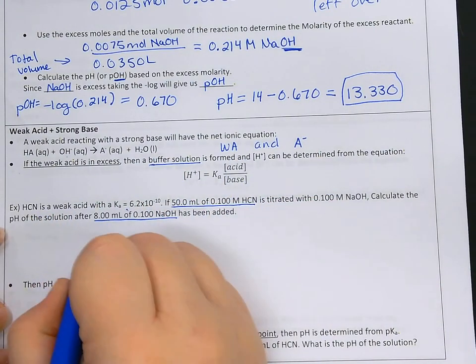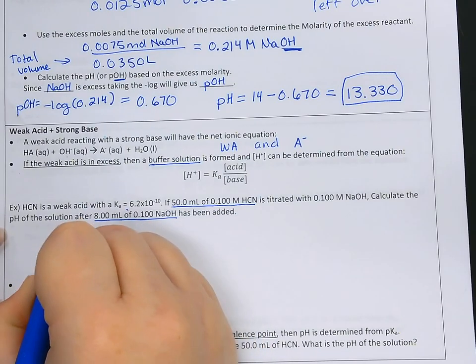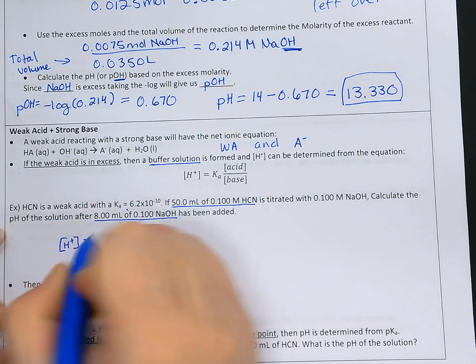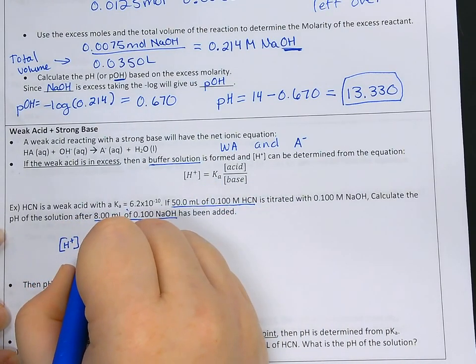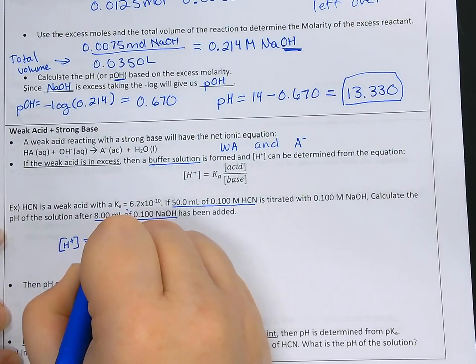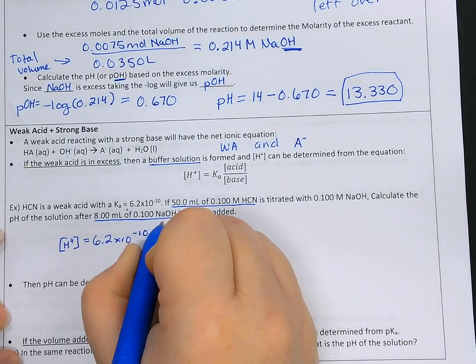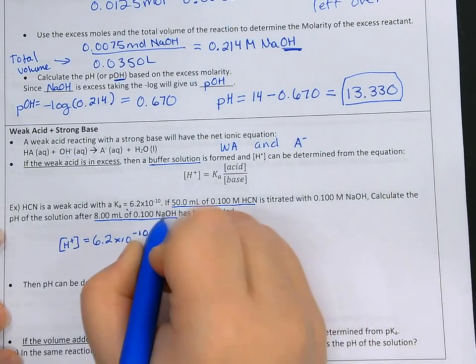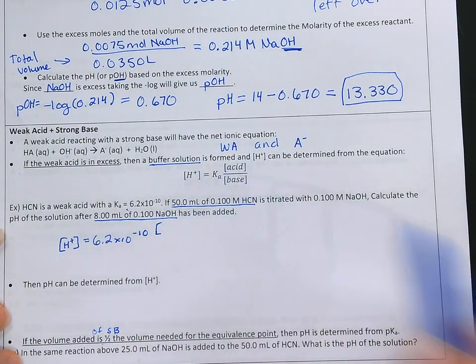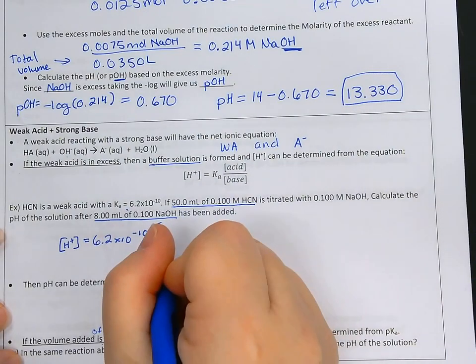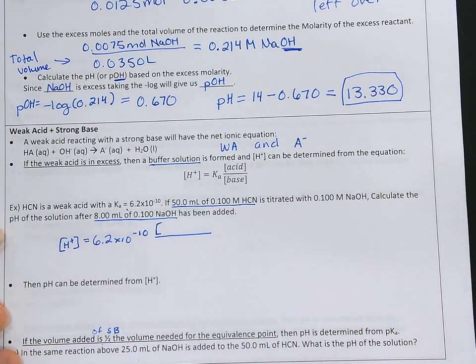So let's try it out. We are looking for our hydrogen ion concentration. It's equal to our Ka value times the moles of acid over the moles of base. Now I will point this out: this is not on your equation sheet. This is a little secret equation, but it's going to make our lives a lot easier. Instead of doing a bunch of ICE tables, we're just going to use this equation a lot.